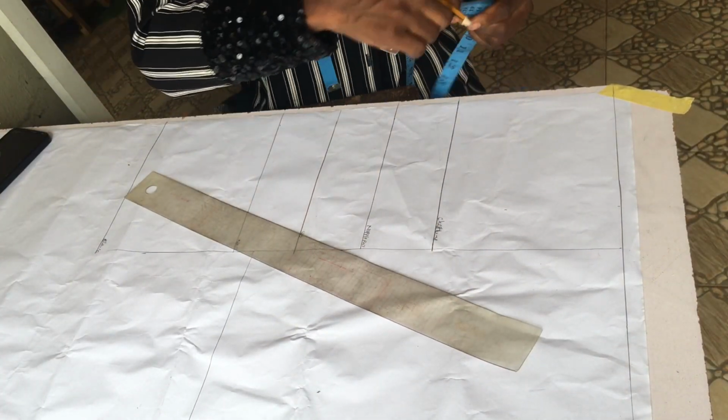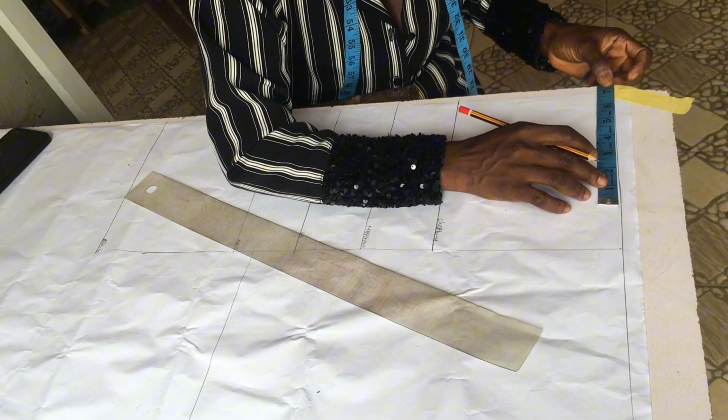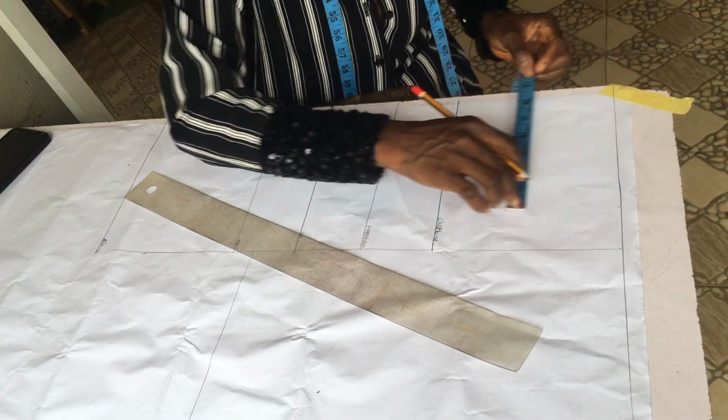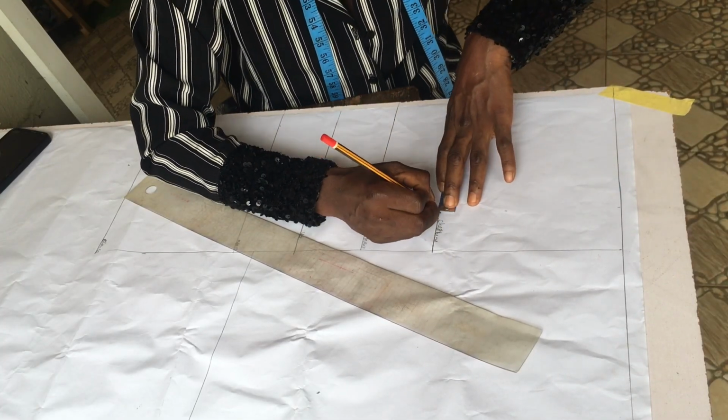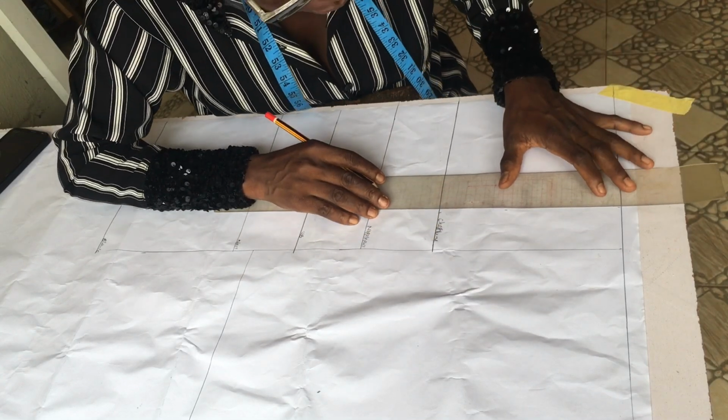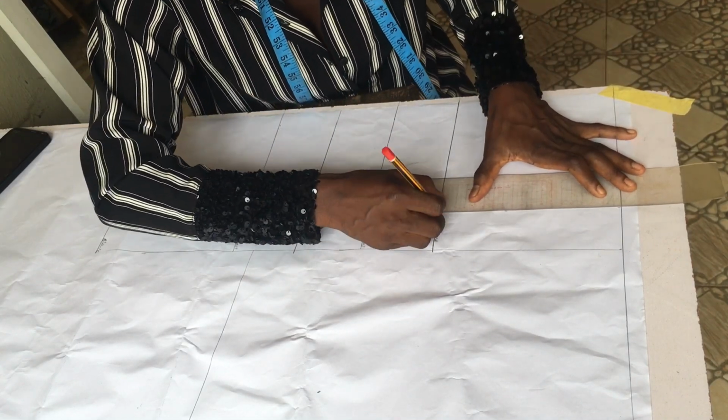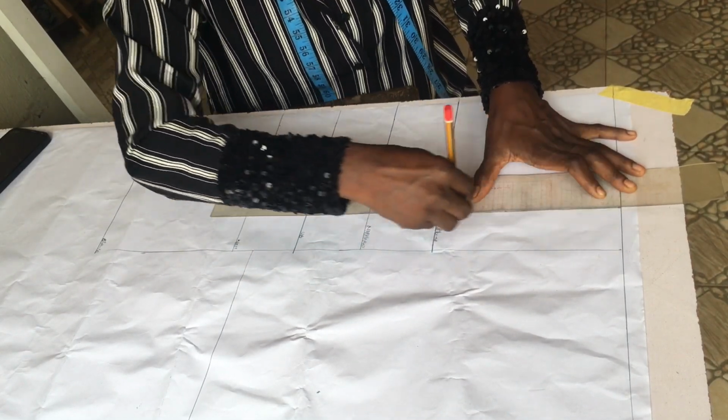Now we need our shoulder measurement. As I've said before, our shoulder is 7. You take it to your chest line and connect like this. Very easy.